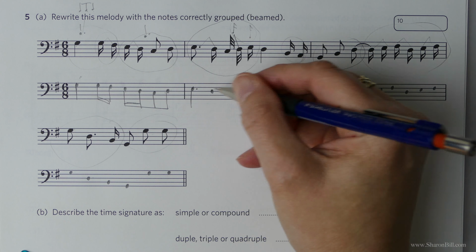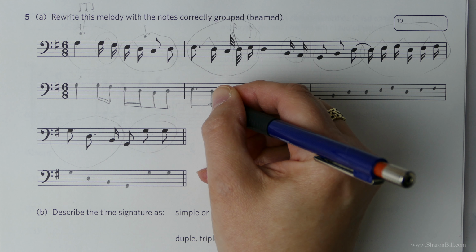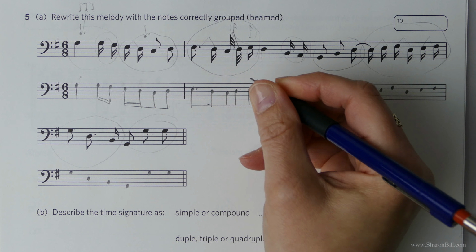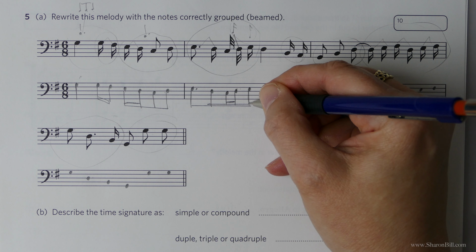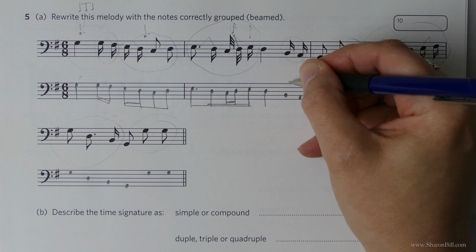So if I put all these stems in now, then that needs to have another beam. These can be beamed into a second beam, but then here these two need another beam to show 32nd notes or demi-semis. There we go. That is alone, and then the stems go up nice and easy there.